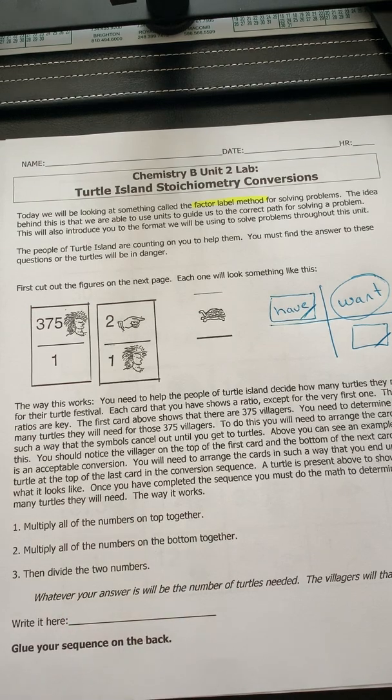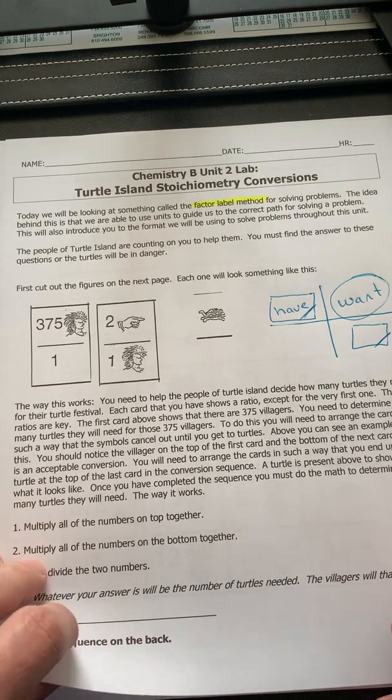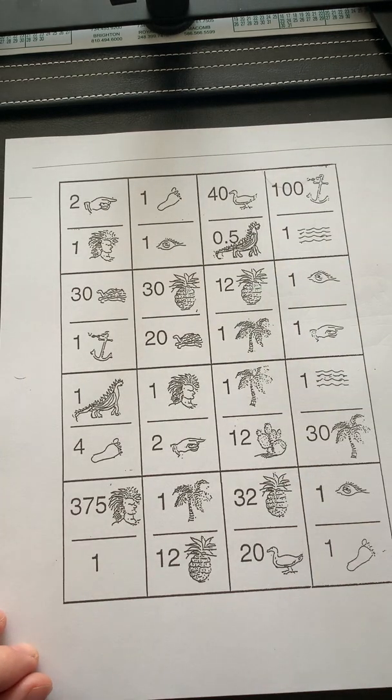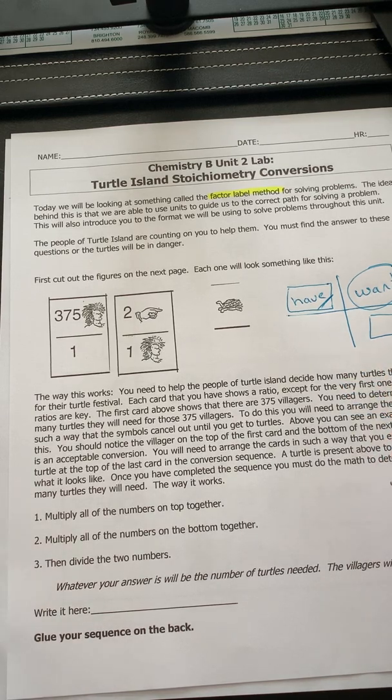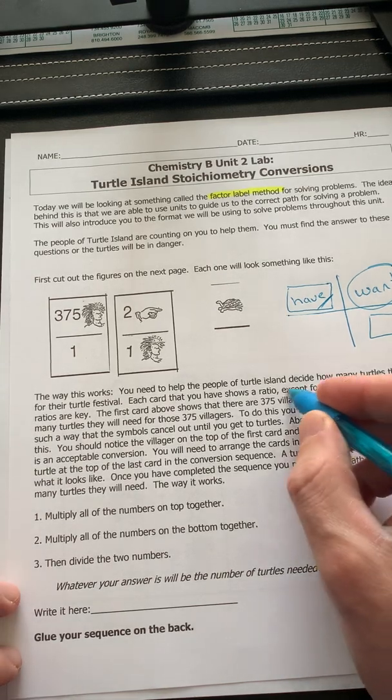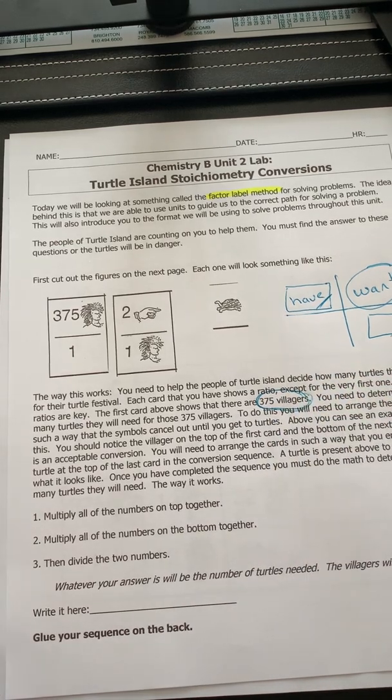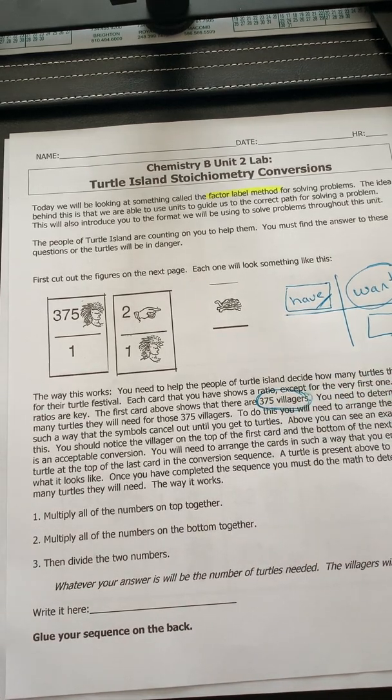So we got a cutesy little way of trying to do this with all these cards. Attached to this activity or this lab, you should have these particular cards. And basically the way that this works out, if you read through the remainder of the lab here, is we're trying to have a turtle party. And for this Turtle Fest, we know that there's going to be 375 villagers that are showing up. And we got to figure out, well, how many turtles do we need?